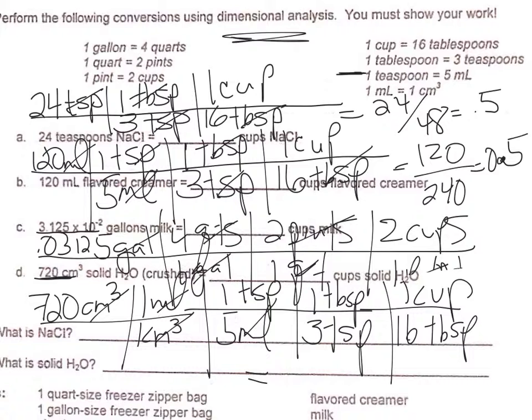Alright, if you do the math on this, you get 720 on the top, and 5 times 3 is 15, so 240 on the bottom, and this would equal 3.